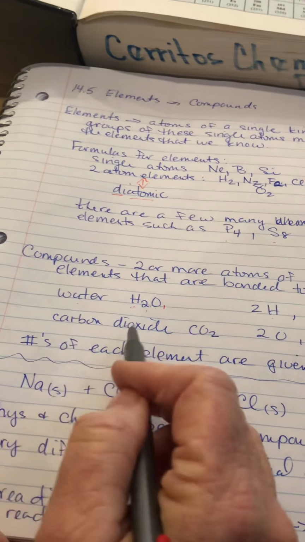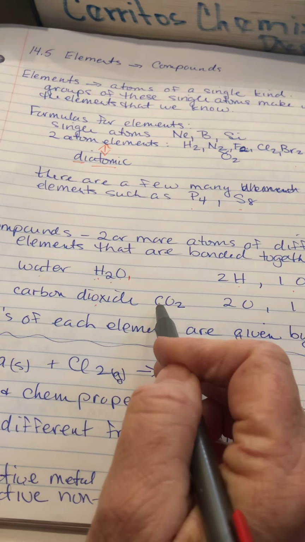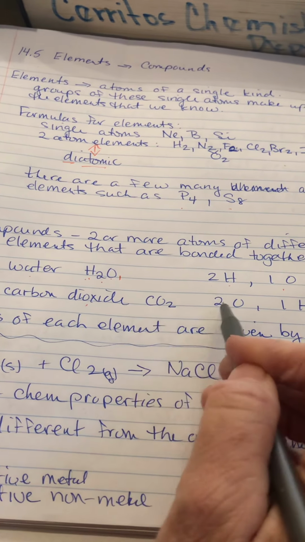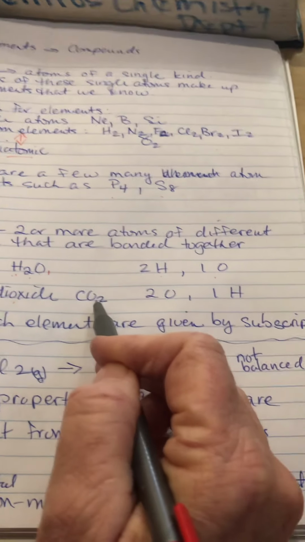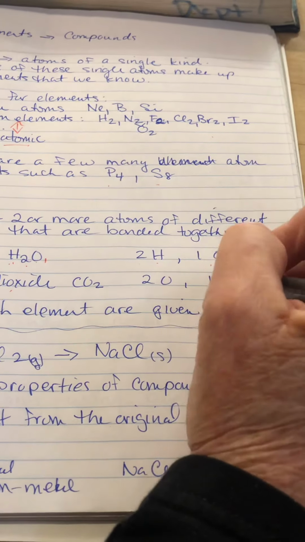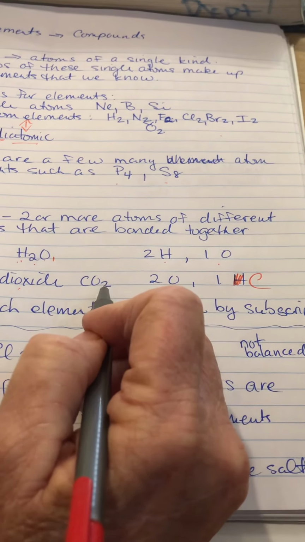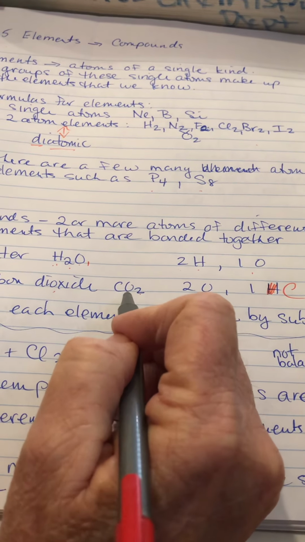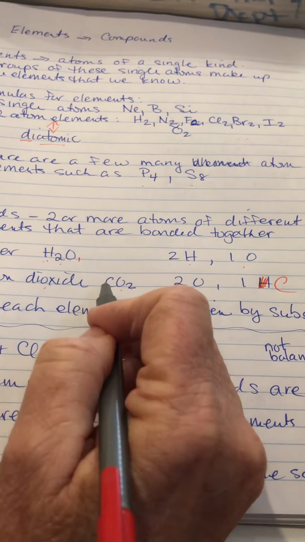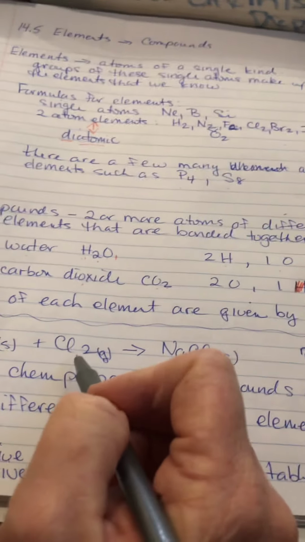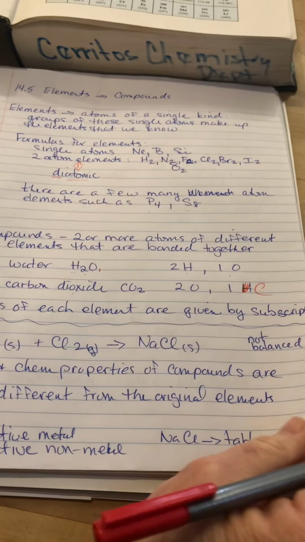If we have carbon dioxide, the formula for carbon dioxide is CO2. That means you have 2 oxygens because there is a subscript 2 by the oxygens and a single carbon. A subscript only refers to the element directly before it. So this 2 has no bearing at all on the C. So the number of each element are given by a subscript.